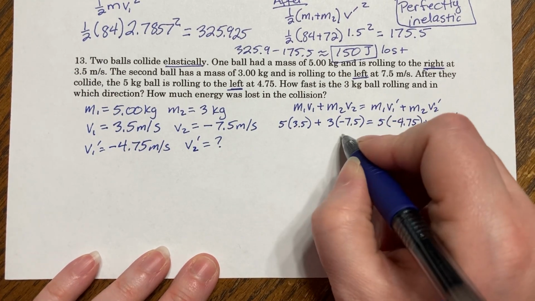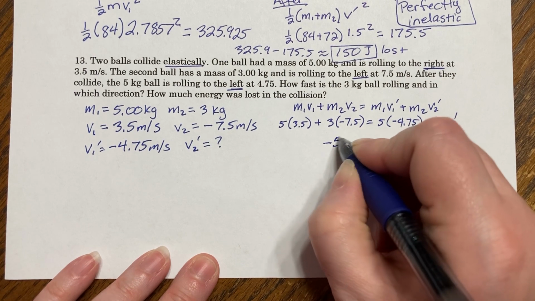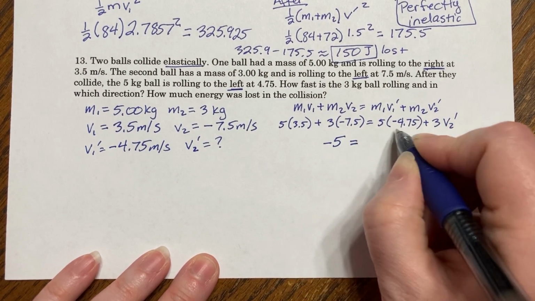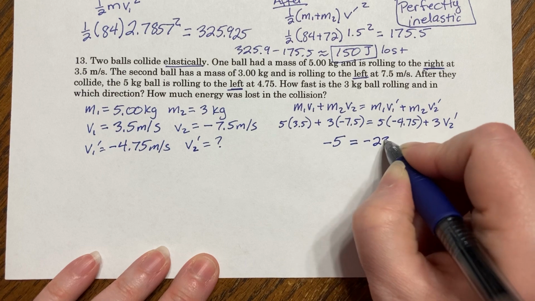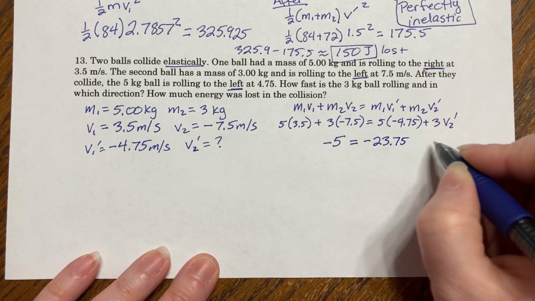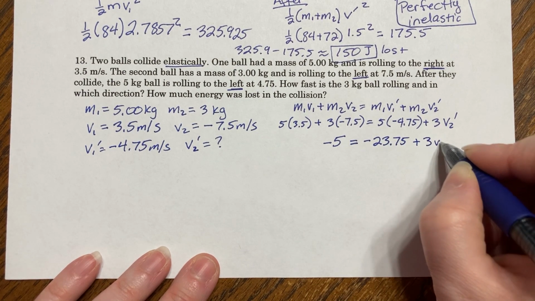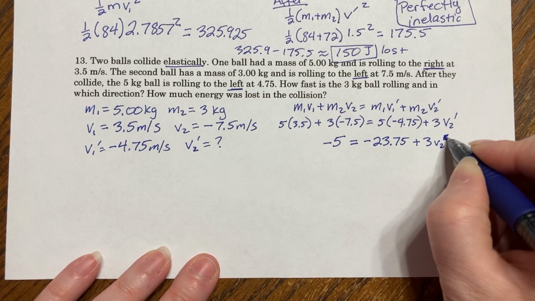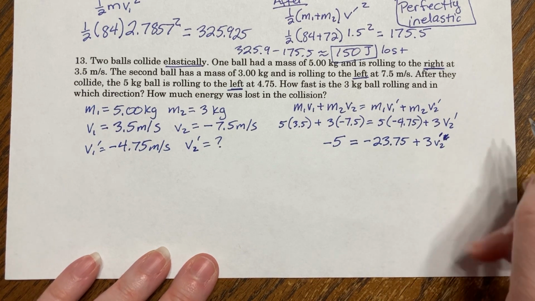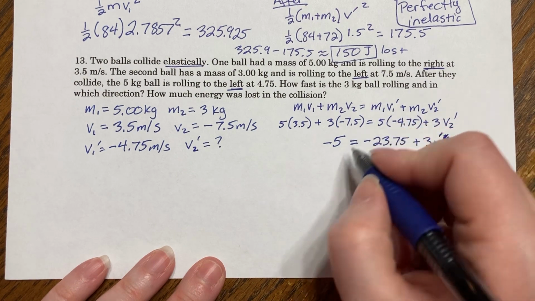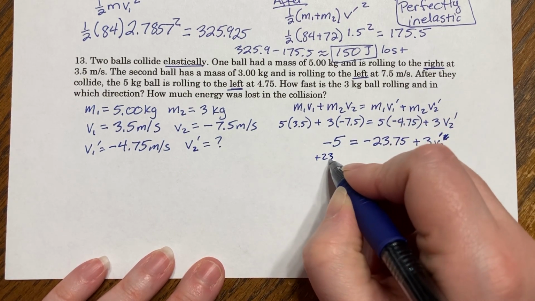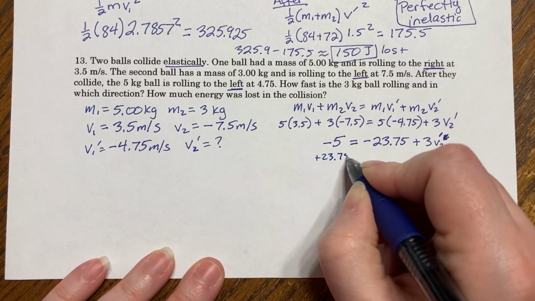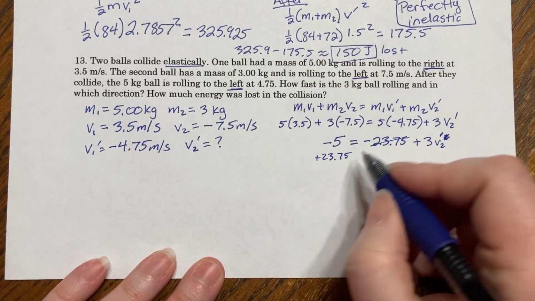So this whole side comes to negative 5. This term comes to negative 23.75. No, it's not squared, just a prime. So I need to add this over. Remember, these are just being added, so I don't want to divide anything, I just add.